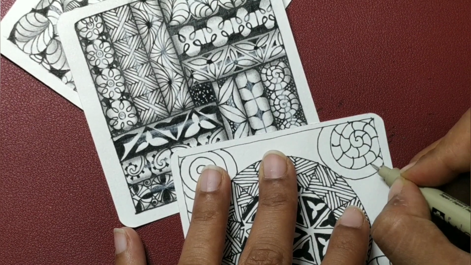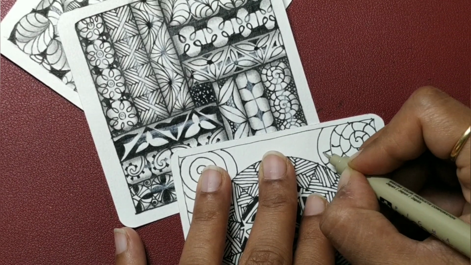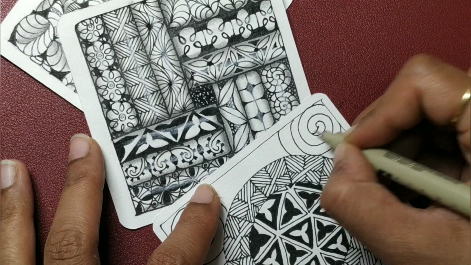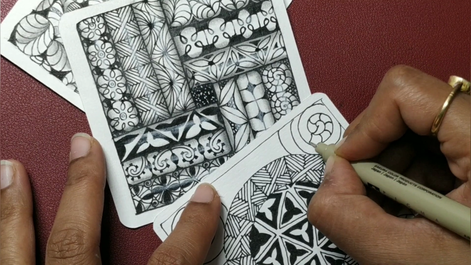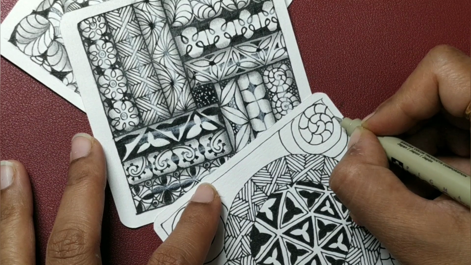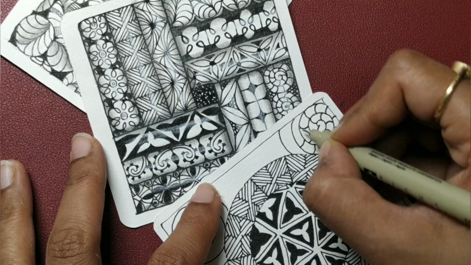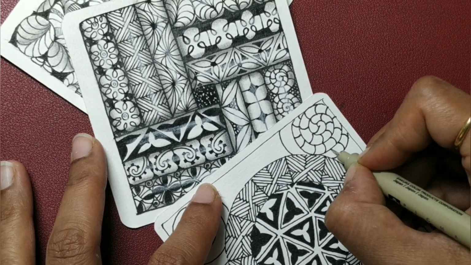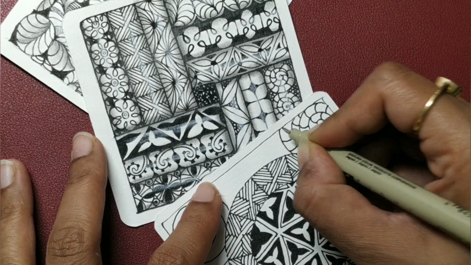Generally in Marasu we have double lines. Slight curve to the lines as I draw them, not exactly straight lines. A reverse curve, a C shape in the opposite direction. Yeah, and it becomes another beautiful fragment.